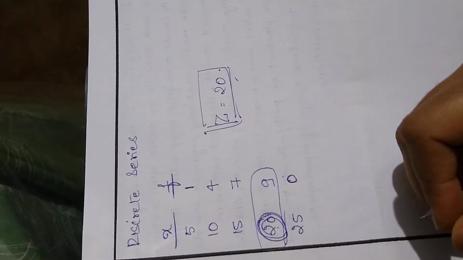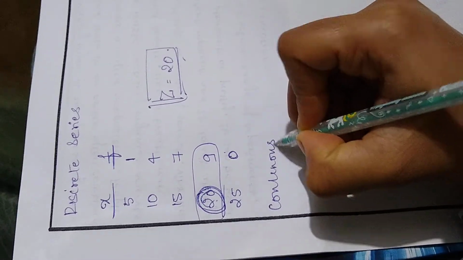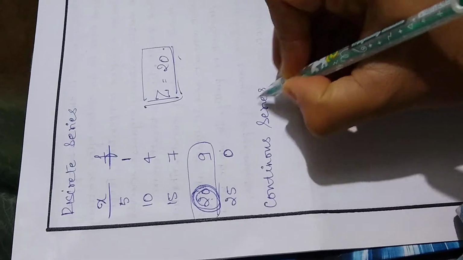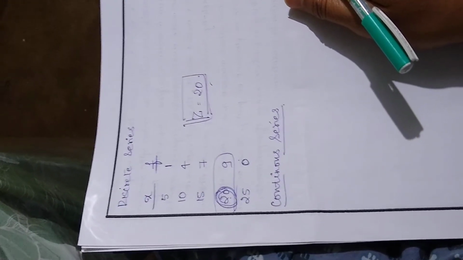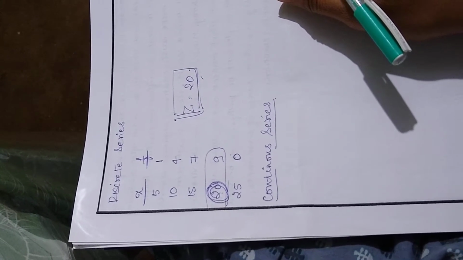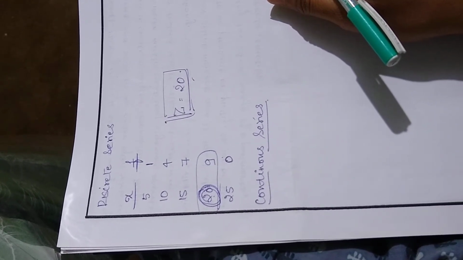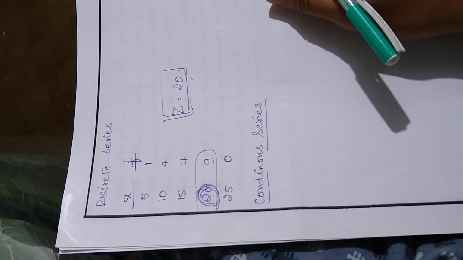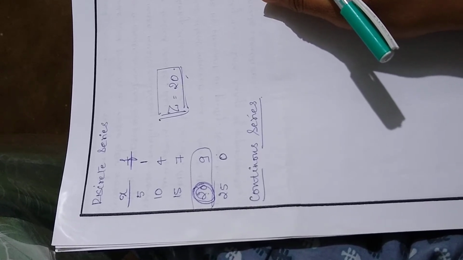So coming to your continuous series, I will just read out the problem. Just take it down. For the continuous series: for the following distribution, find the mode. You have two columns. One is percentage marks, and the other one is number of students.